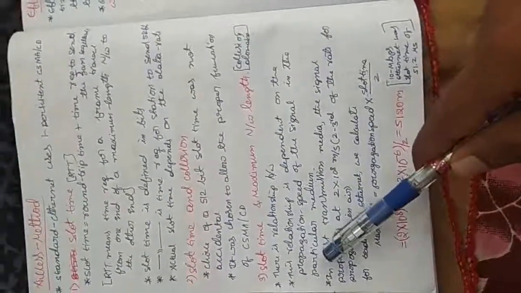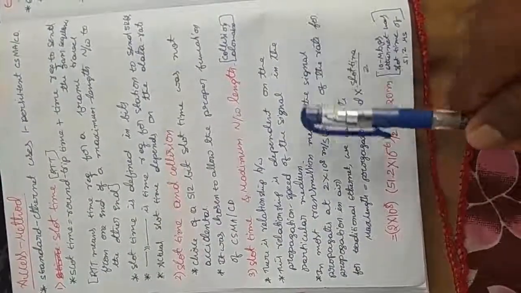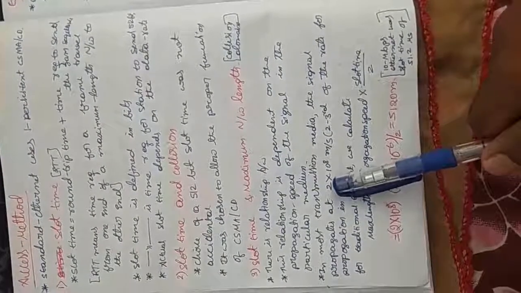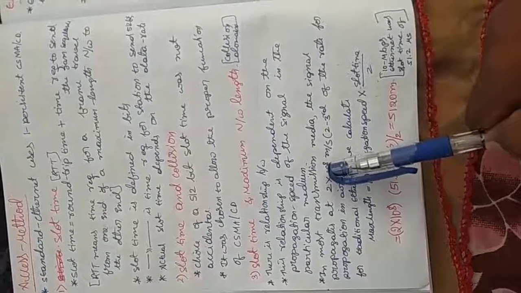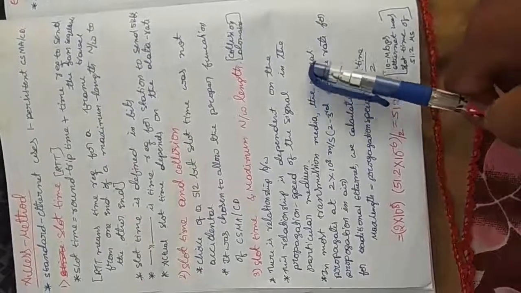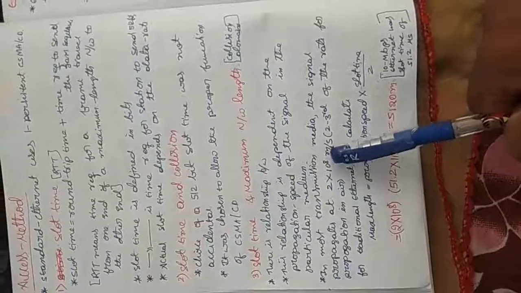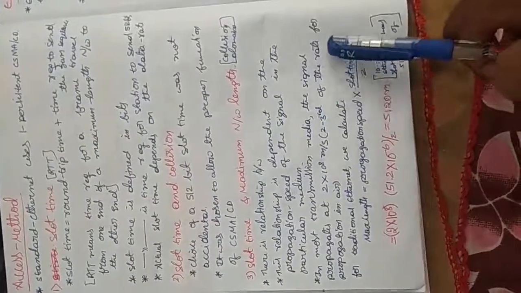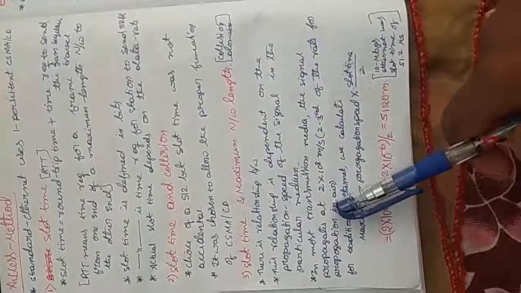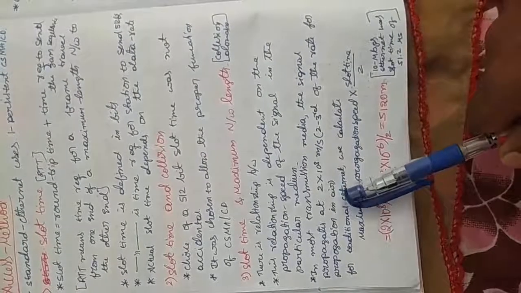In most transmission media, the signal propagates at 2 × 10^8 meters per second, which is 1/3 less than the rate of propagation in air. For traditional Ethernet, we calculate the maximum length.